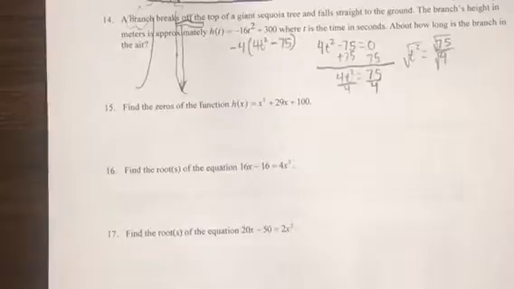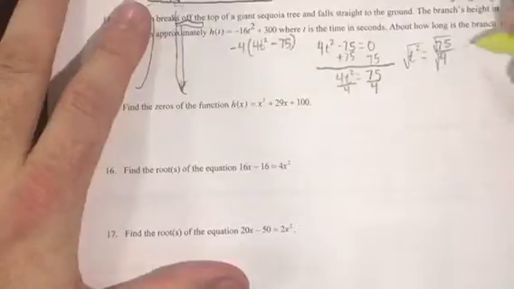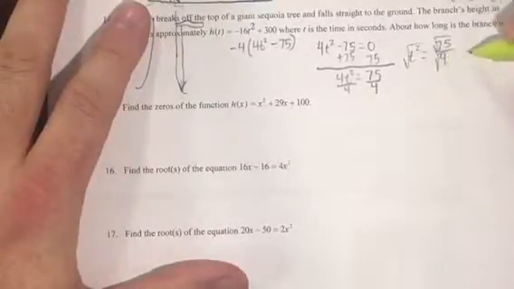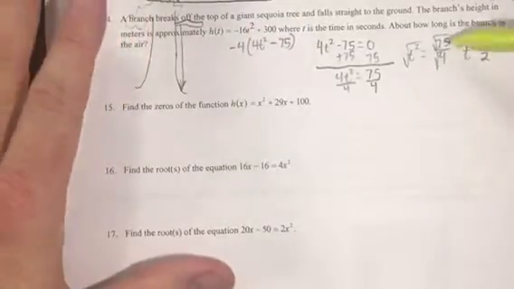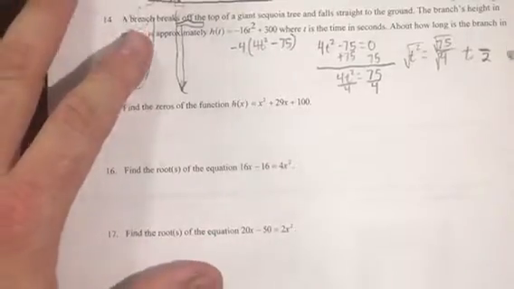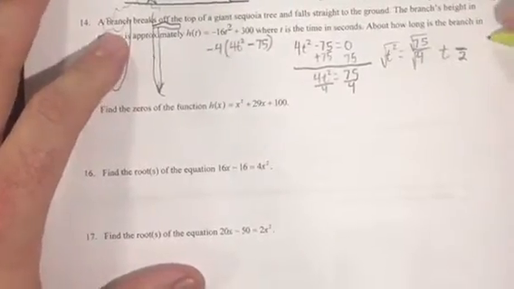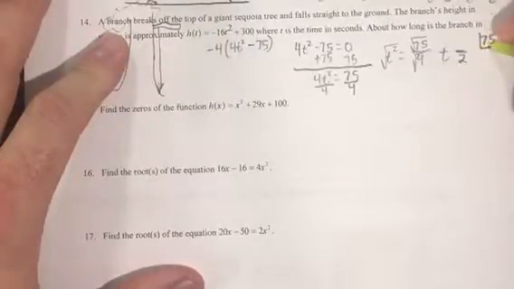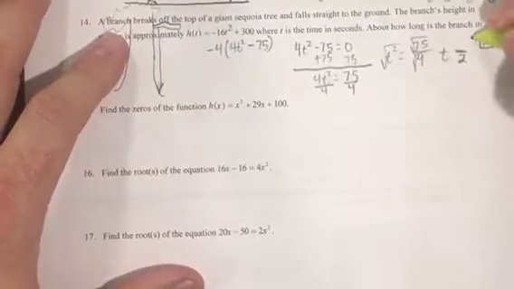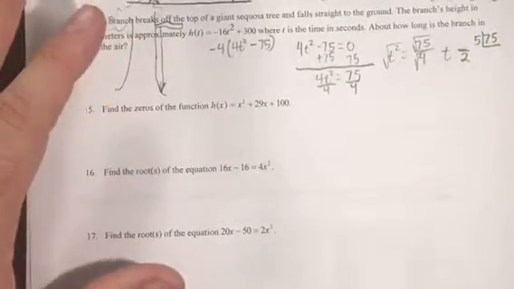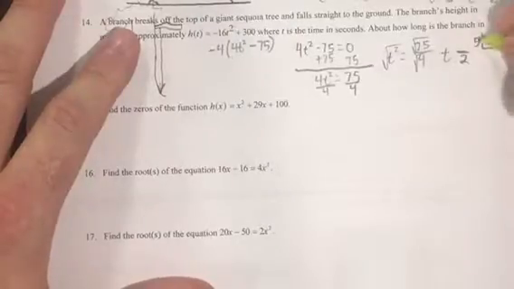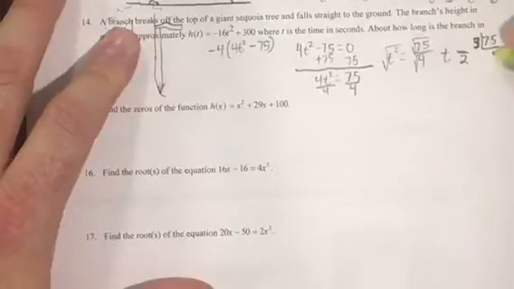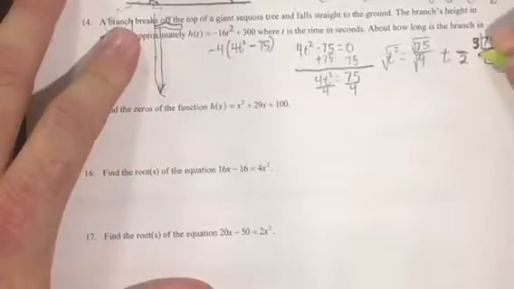Now, can time be negative? No, I can't go back in time. We don't have a time machine yet. So, I know what the square root of 4 is, and so that's going to be 2. Now I need to find the square root of 75. Now I can reduce that 75, and we're going to be doing a lot of that on your test on Friday. So 75 divided by 3 gives me 25. And then 5 and 5.